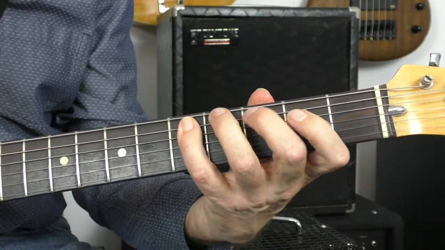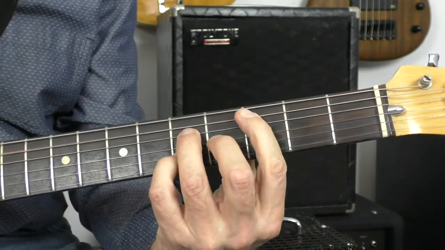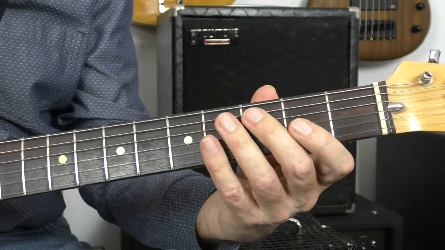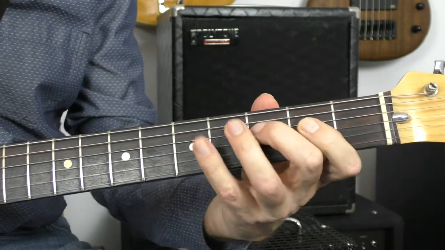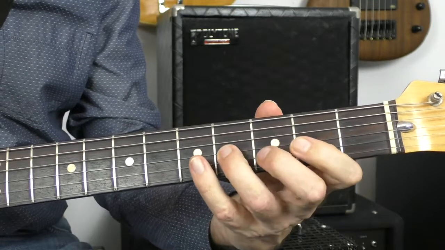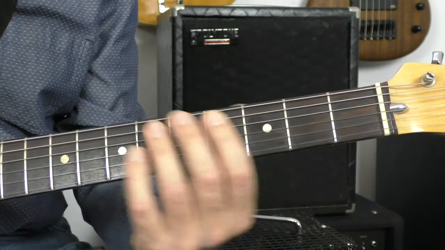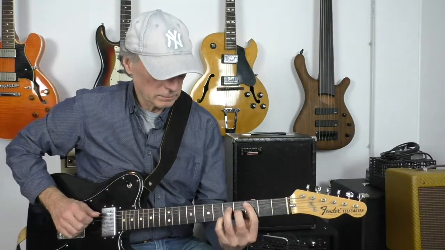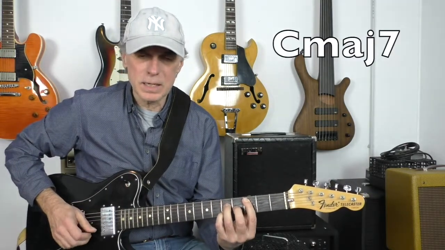C, D, E, F, G, A, B, C. C major 7. Intervals from the root: prime, major second, major third, perfect fourth, perfect fifth, major 6th, major 7th, octave. If we put it in triads, C, E, G, B. Or here in the drop 2 voicing, it's C, G, B, E.